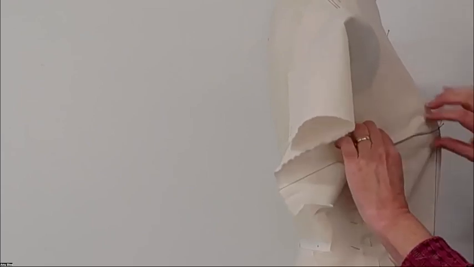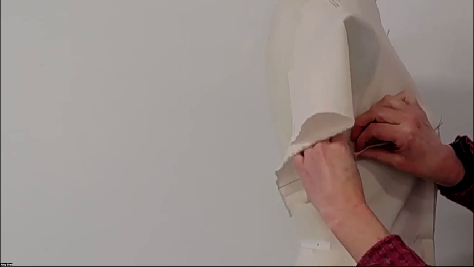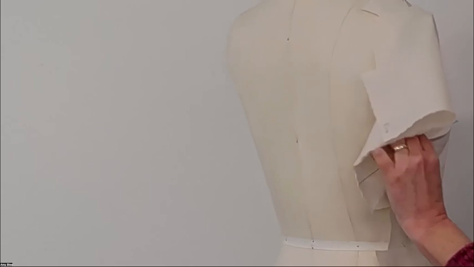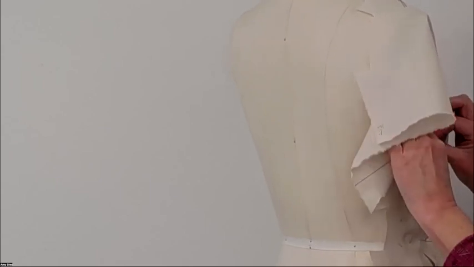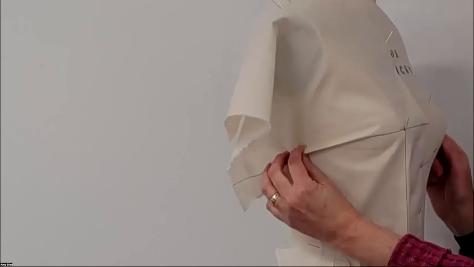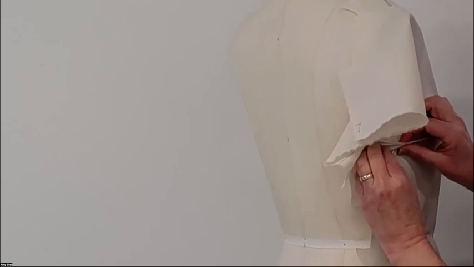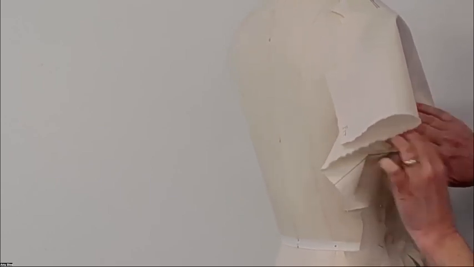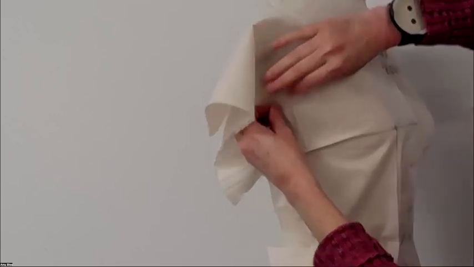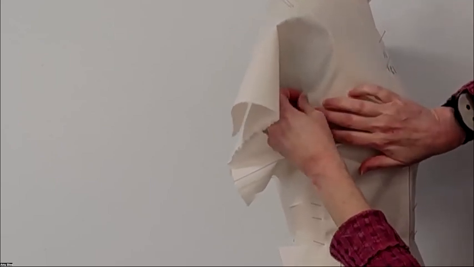down into a dart. So again, I'm grabbing right on the line. The line is going to be this balance line, the center of my dart. And I'm pinching it just like I did below with the princess line, and I'm gonna use the pin and pin right on the side seam. Then I can go back and pin right here under the armhole. So this is my plate, and I'm going to pin right at the top of the plate there at the side seam.